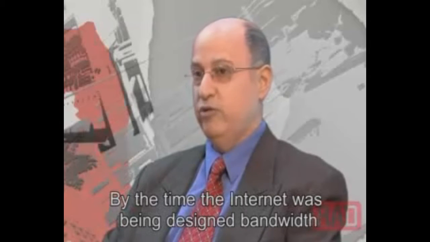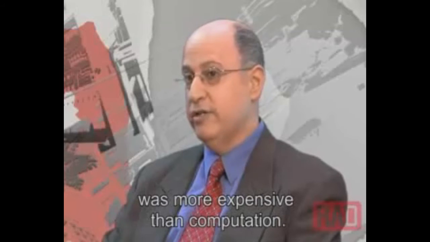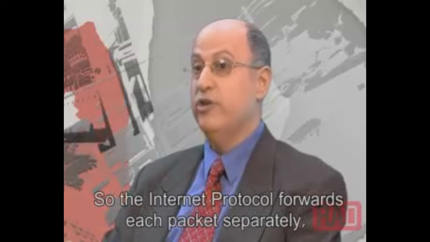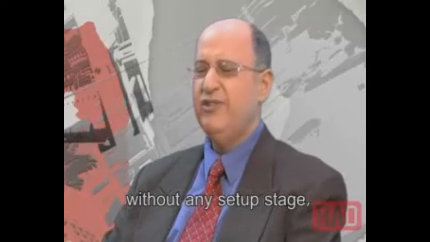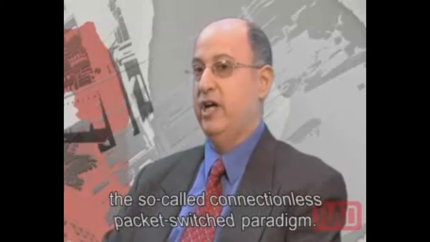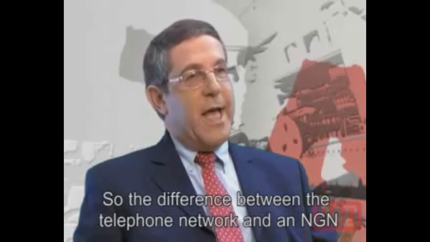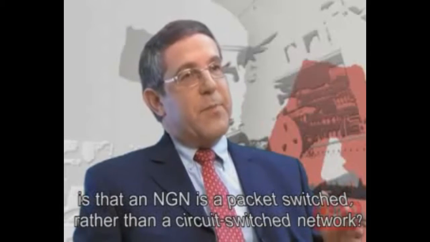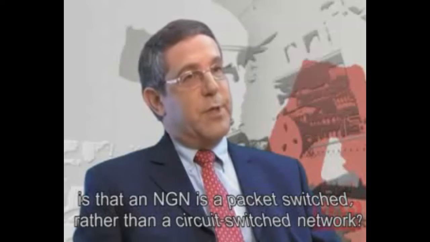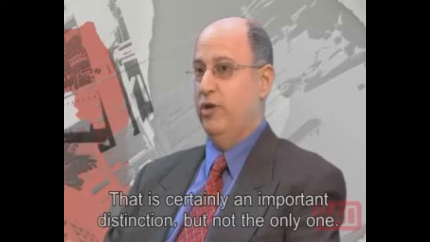By the time the internet was being designed, bandwidth was more expensive than computation, so the internet protocol forwards each packet separately, without any setup stage, the so-called connectionless packet-switched paradigm. So the difference between the telephone network and an NGN is that an NGN is a packet switch rather than a circuit switch network. That is certainly an important distinction, but not the only one.